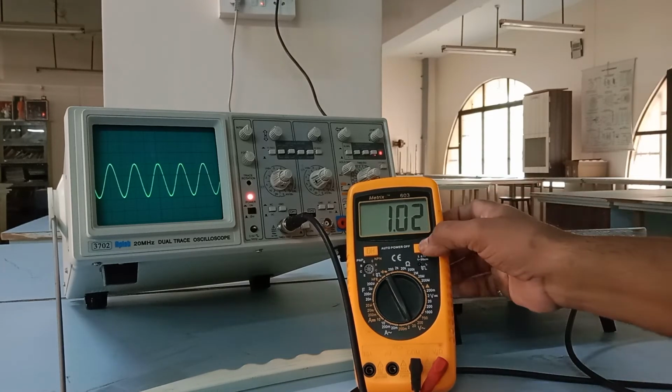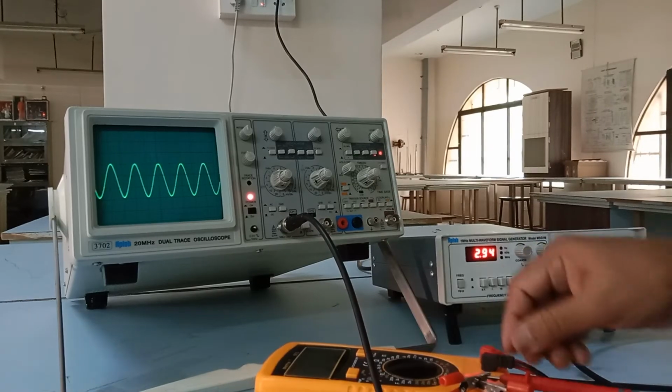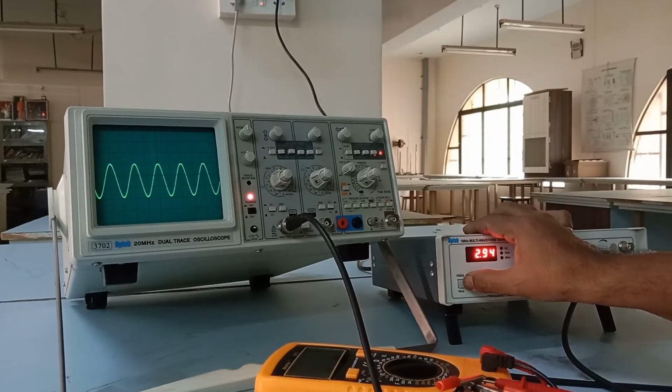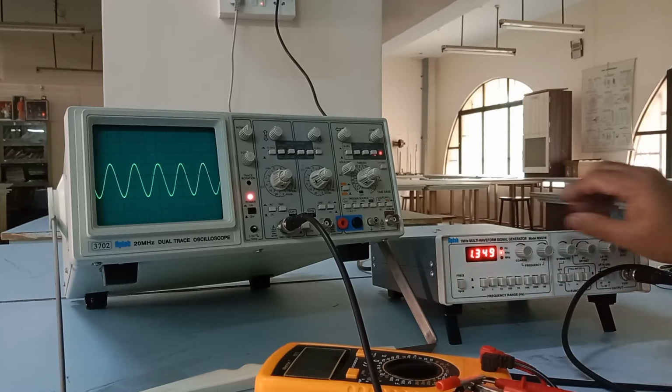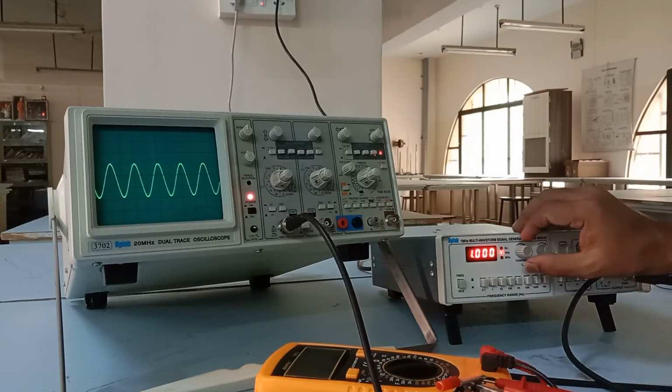So now this part is over, voltage measurement. I don't need the multimeter. What I have to do now, I have to measure the frequency. So to measure the frequency, we have already set it for 1 kilohertz, or I can go a little bit lower.